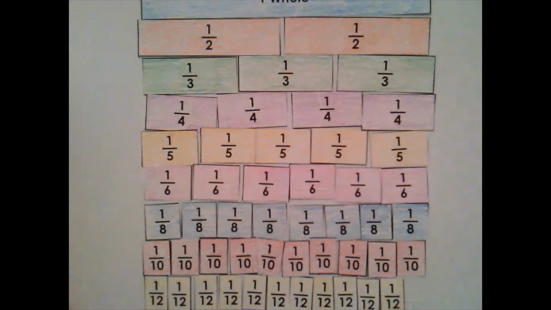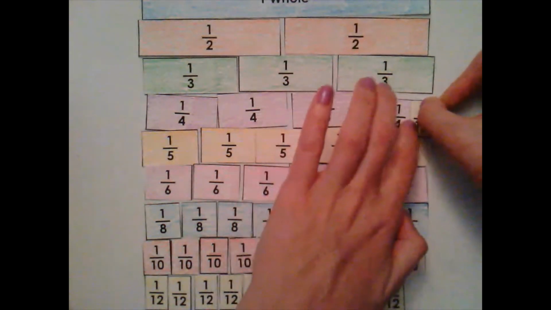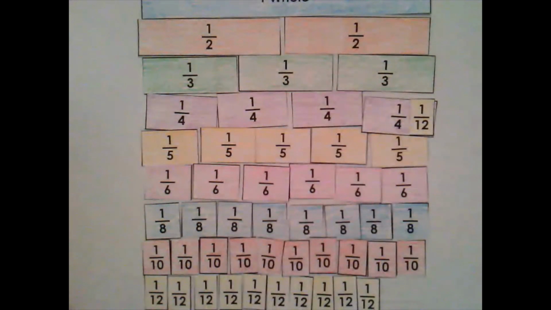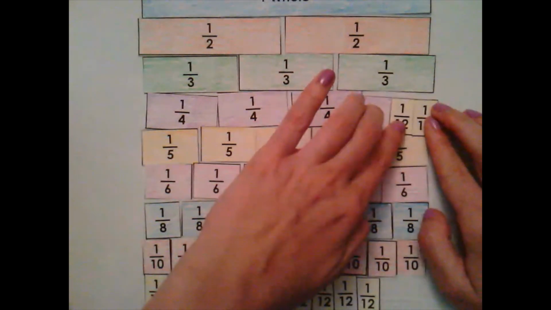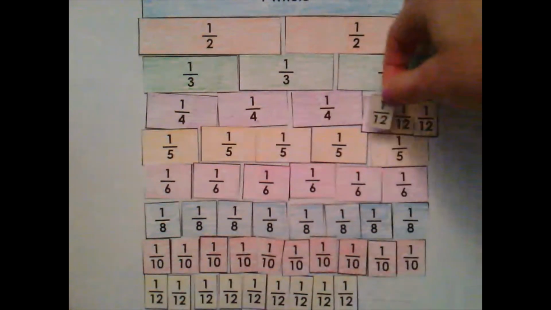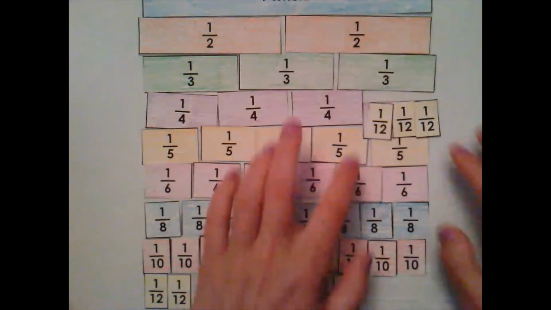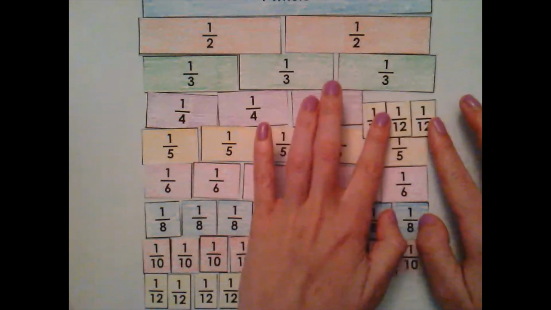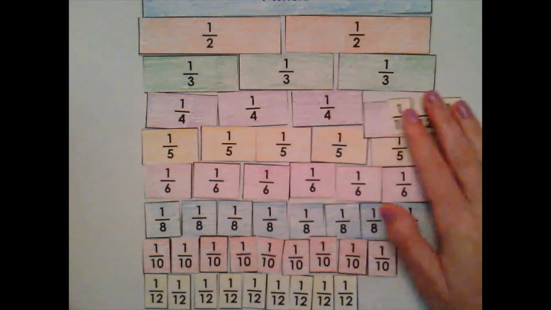Let's see if we can get any of these, how many 12ths would equal a 4th. Got 1, 2, 3. 3/12 equal a 4th. That's pretty cool.